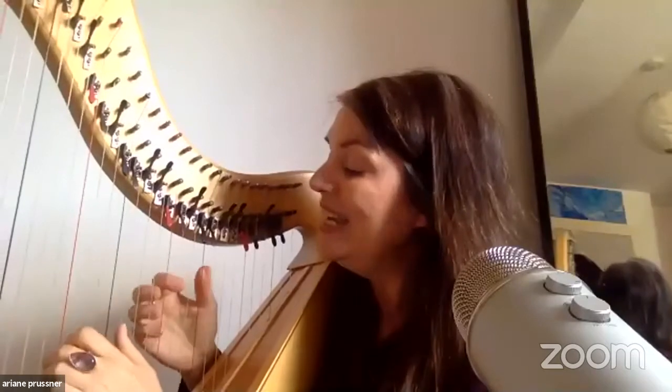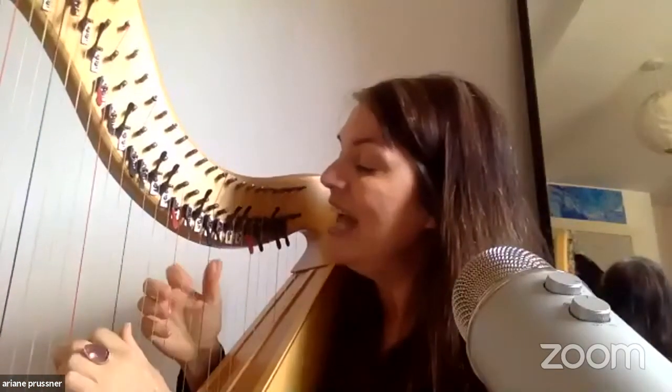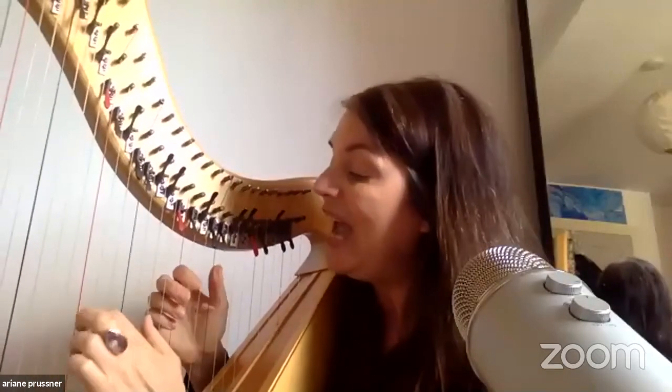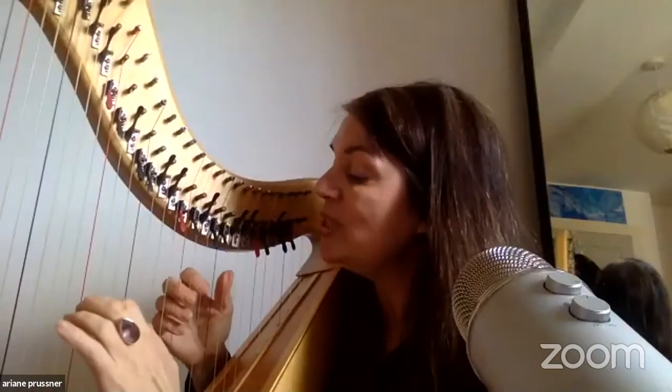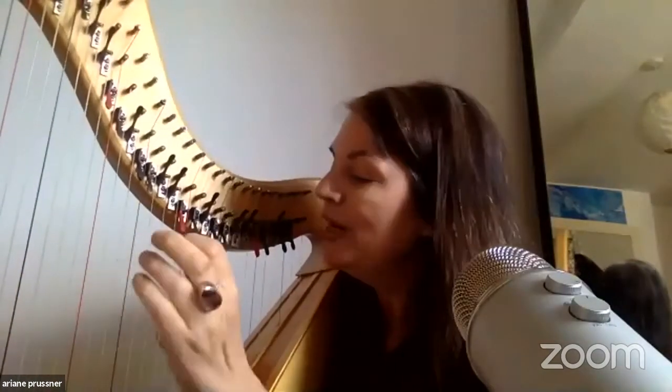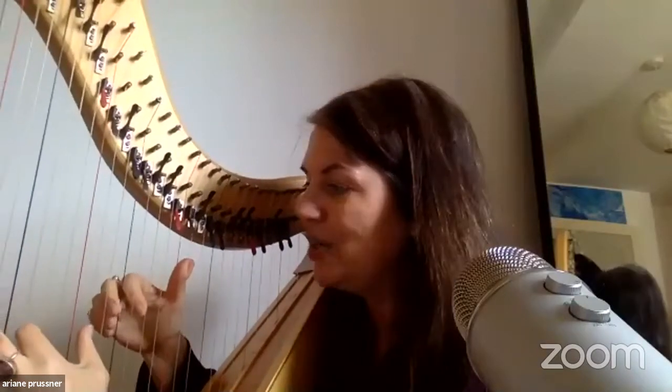High in heaven, the moon shimmers brightly. I will do that slowly again. High in heaven, the moon shimmers brightly, and the little stars twinkle too. And the little stars twinkle too. So all the way through verse 1, still a little slower than we will do.